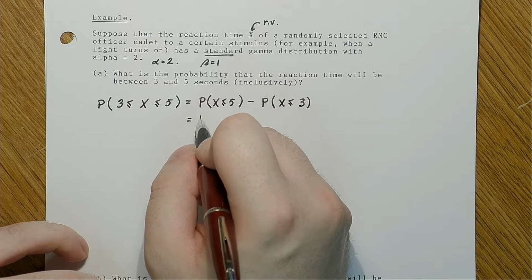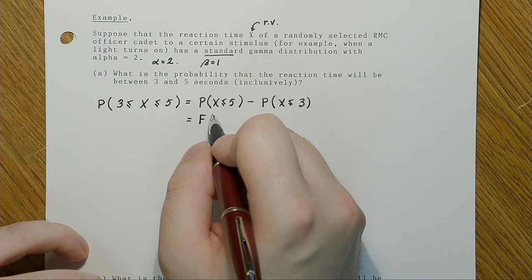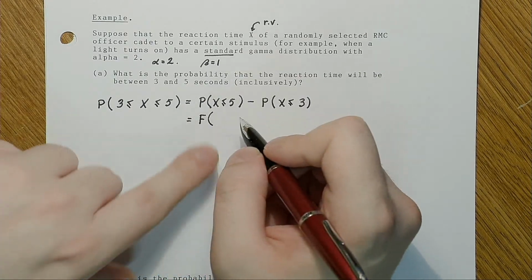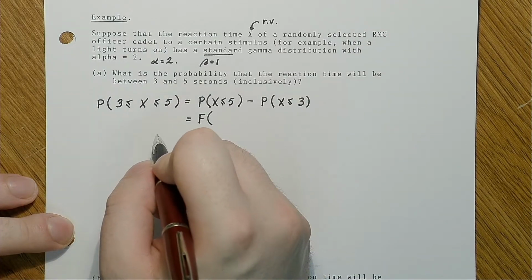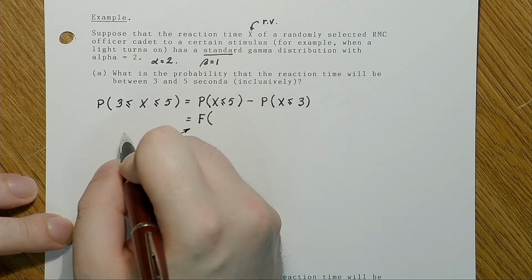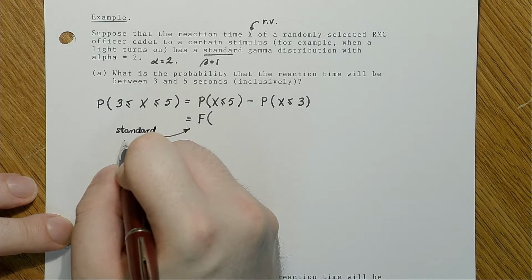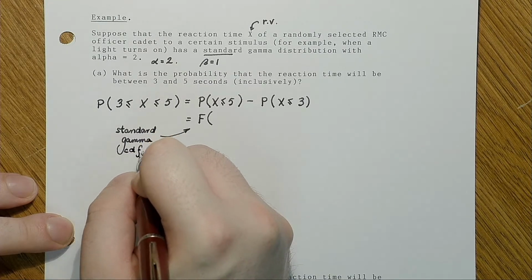And so what we need is to use our cumulative distribution function, and we're going to use our standard gamma CDF.